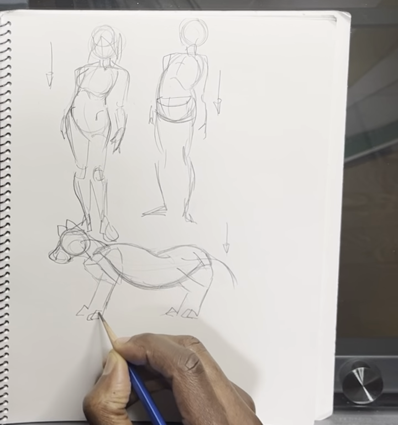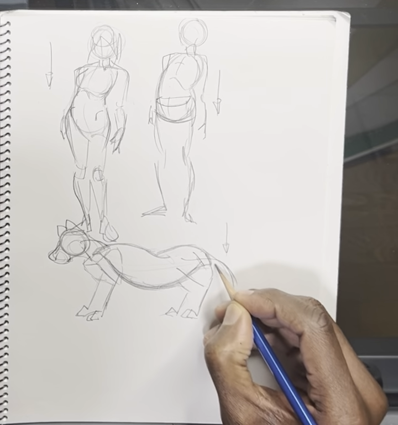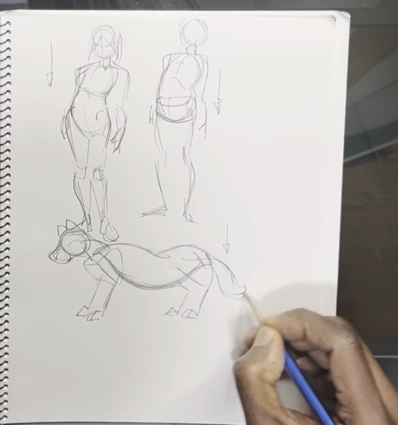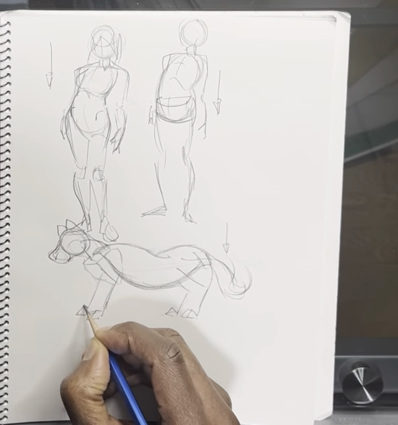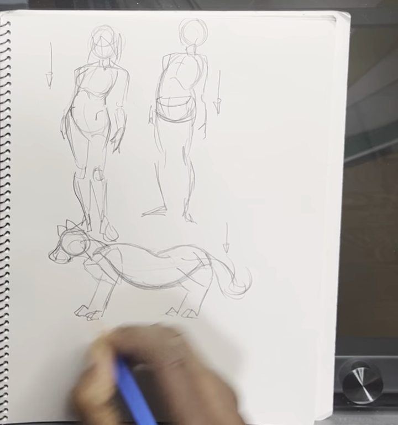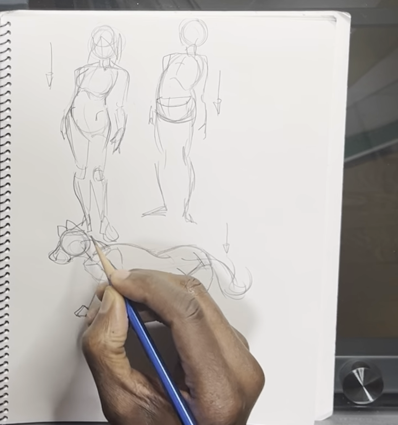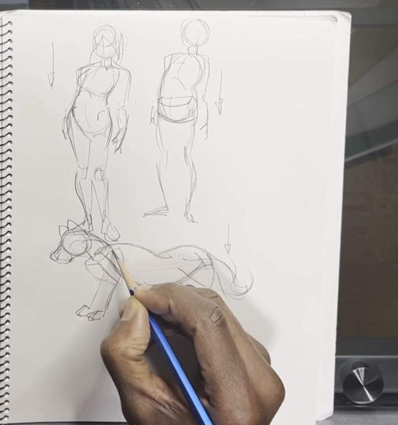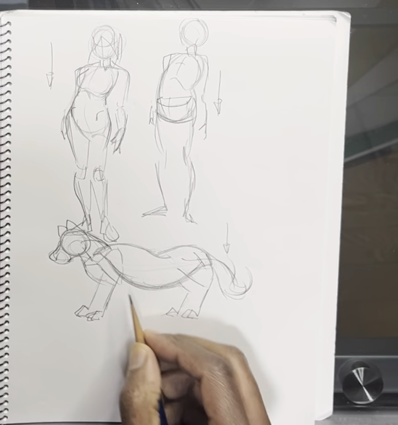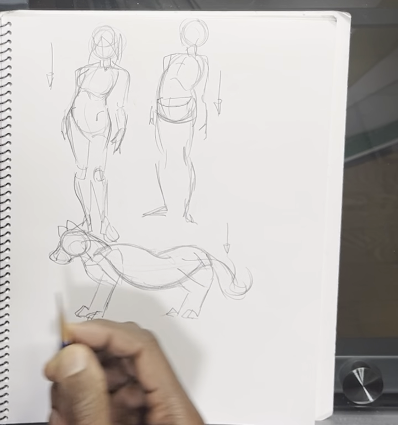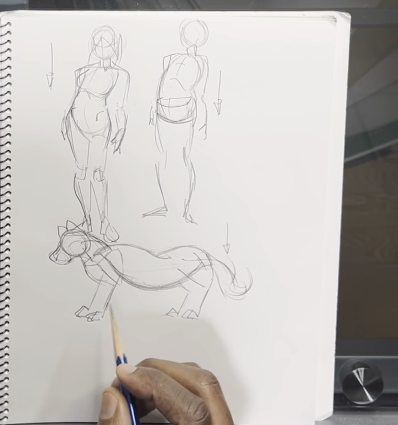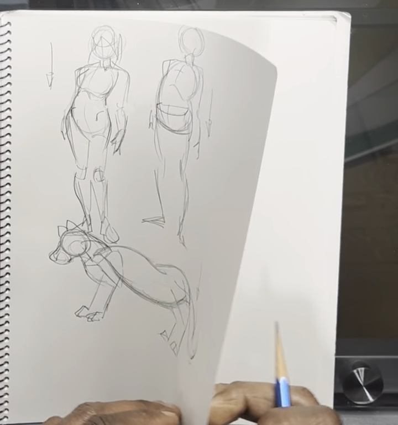Okay, so if you can get that basic idea, a dog or a wolf or a fox or something like that, this is the basic mannequin you want to have for drawing an animal. Okay. So all right, let me make this even a little bit more clear for you guys.